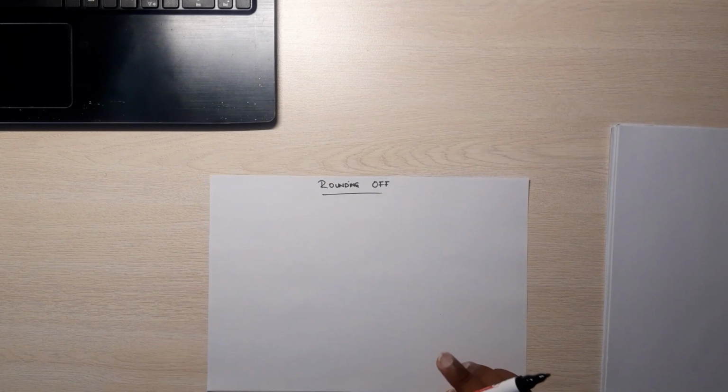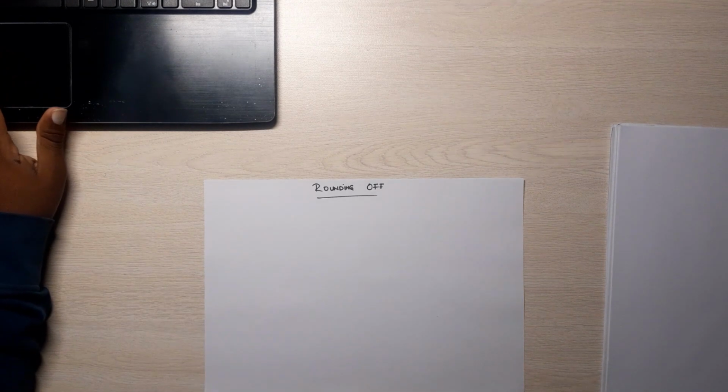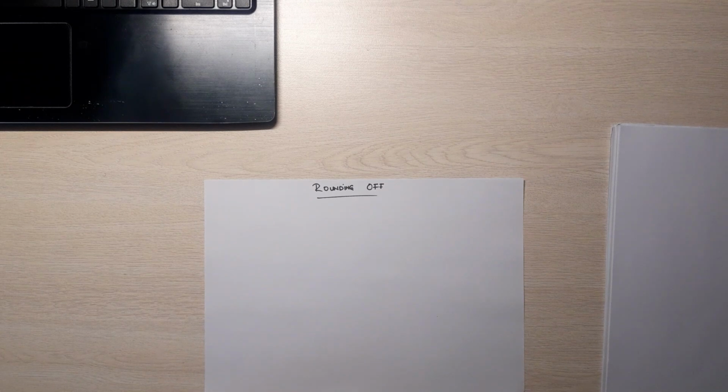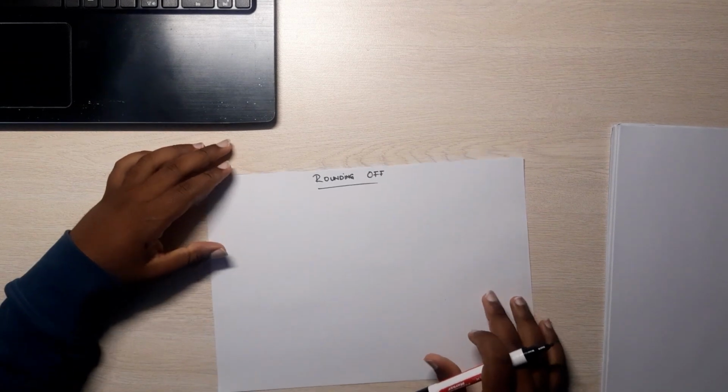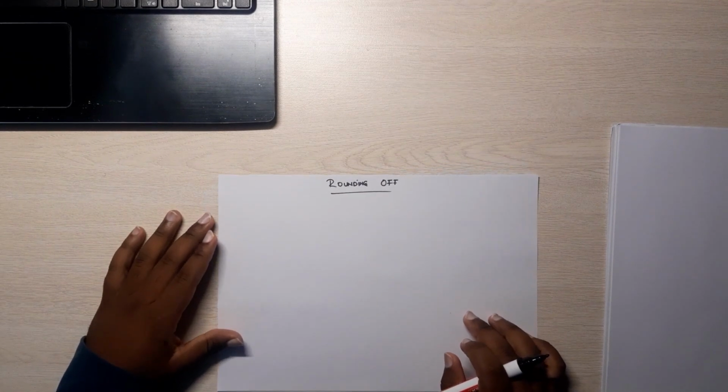So, today we are talking about rounding off. I'm sure most of y'all learned this in primary school, but it is not a problem if you did not, or if you forgot. We can do this now, right?